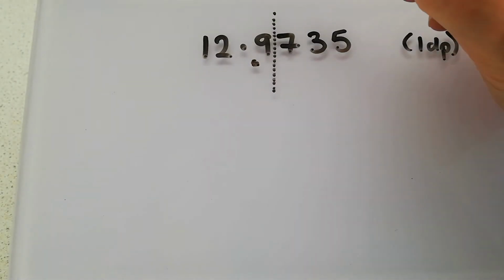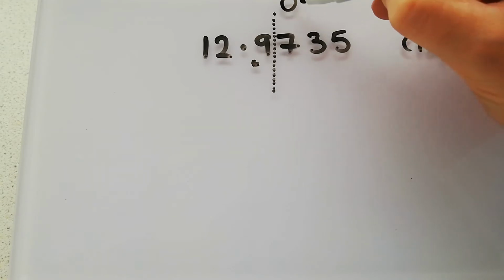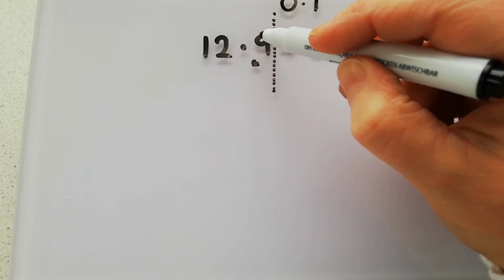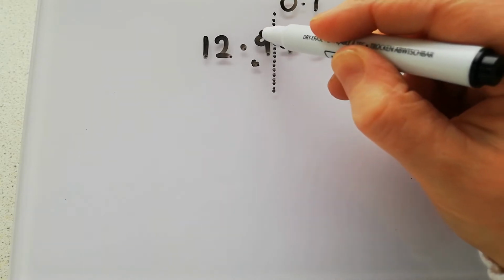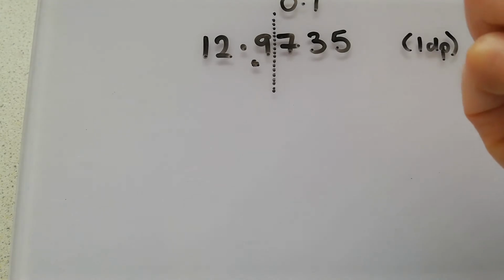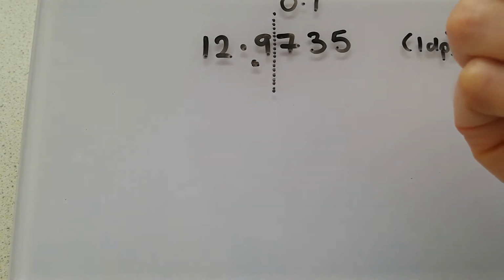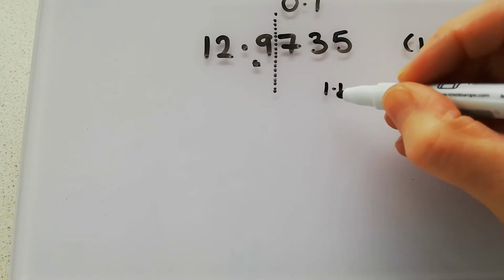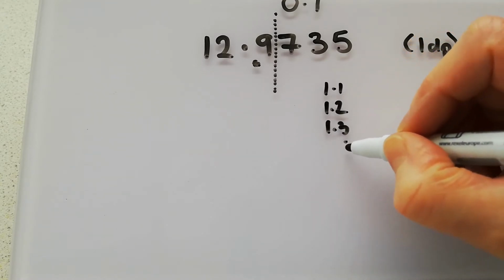What we're actually doing is we're adding on 0.1, which makes that become not 10, but it makes it go back to 0. So if you imagine watching a timer or a stopwatch, it would go 1.1, 1.2, 1.3, and so on.